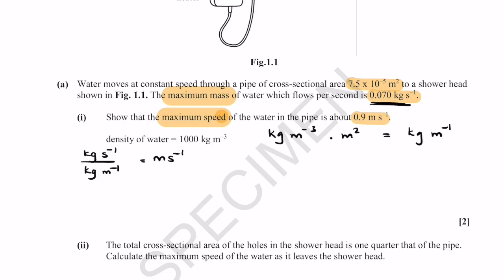That's how I'm thinking about this particular part, because there's no set formula that you can use. So I'm going to multiply the density, which is 1000, by the cross-sectional area through which the water is flowing.